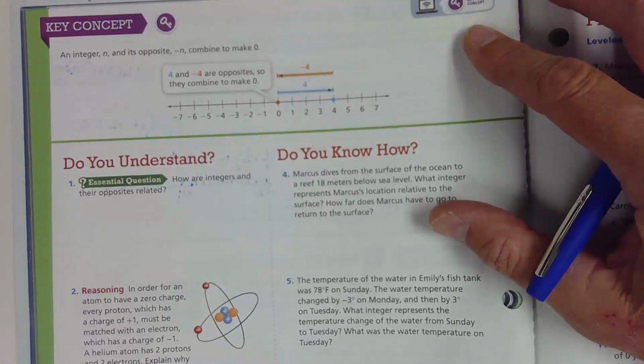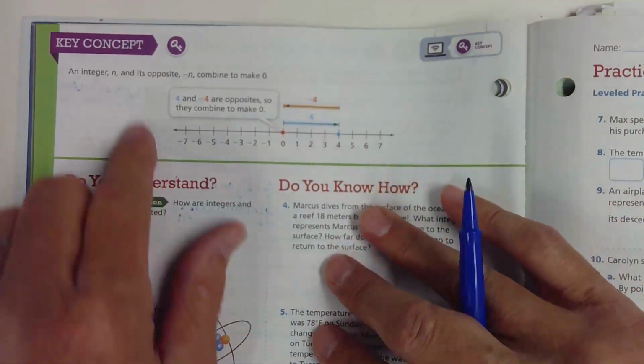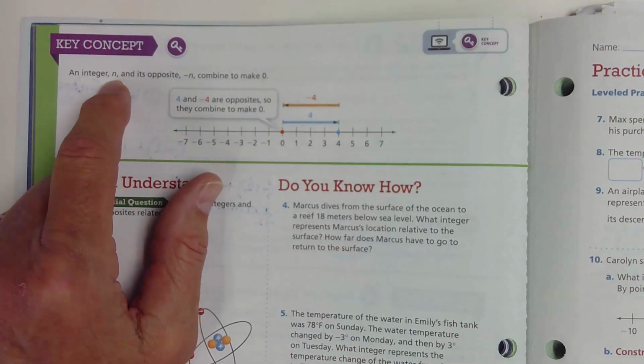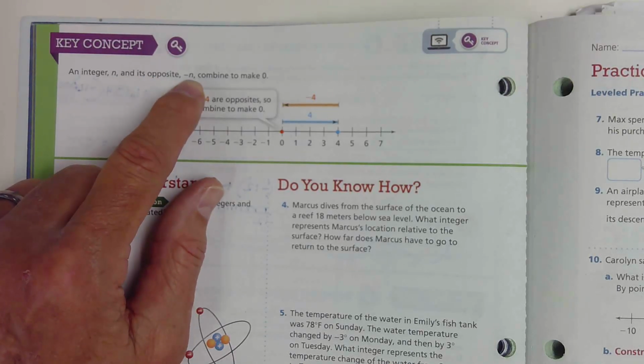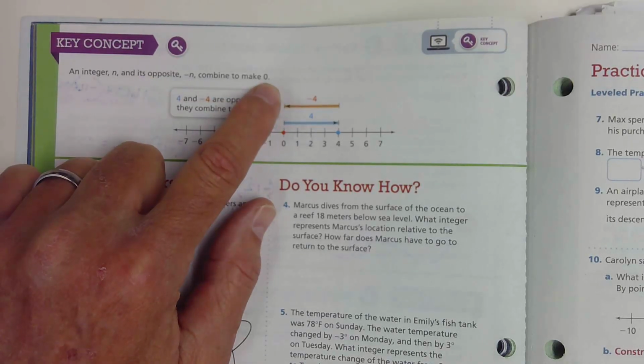So I'm on page 12 now, and they give you an example here. It says an integer n. So n is an integer. We don't know what it is. And its opposite, -n, combined to make 0.